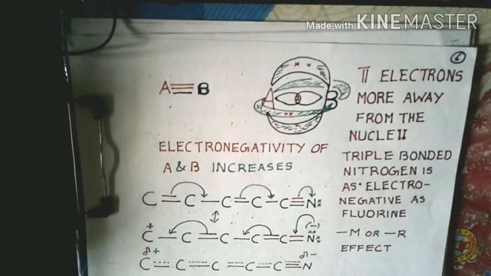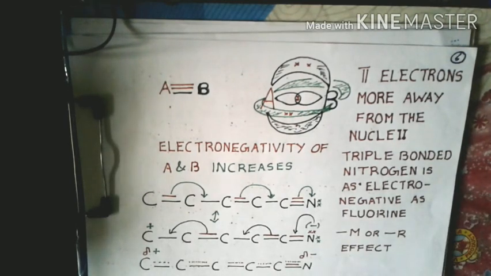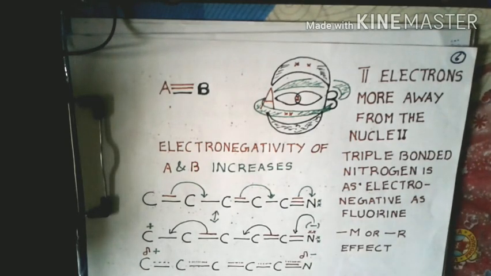So electronegativity, we find it's not a constant quantity. It depends upon the type of bond formed by the atoms. In fact, a triple bonded nitrogen is as electronegative as fluorine. Now consider this group. This group is called a cyano group.